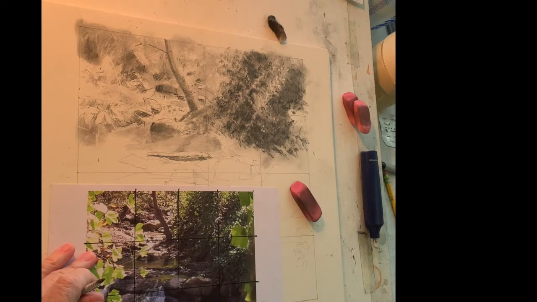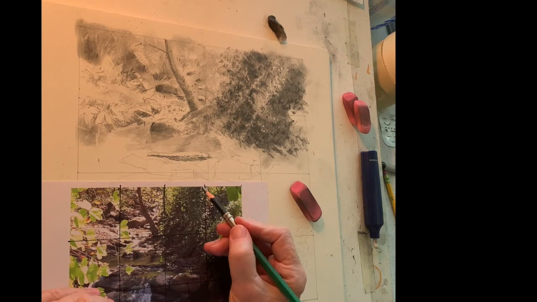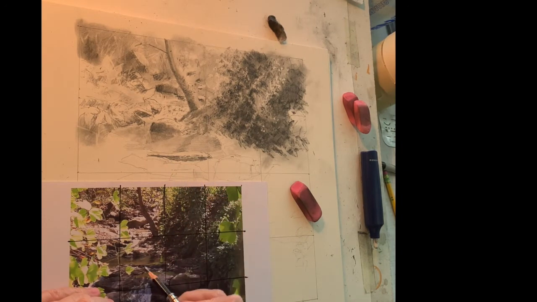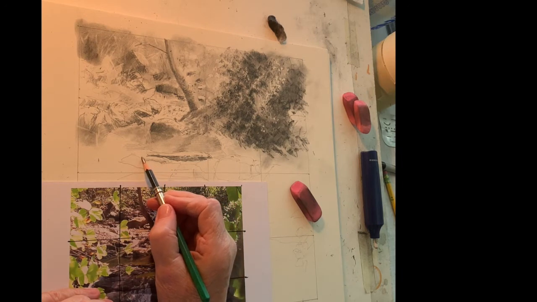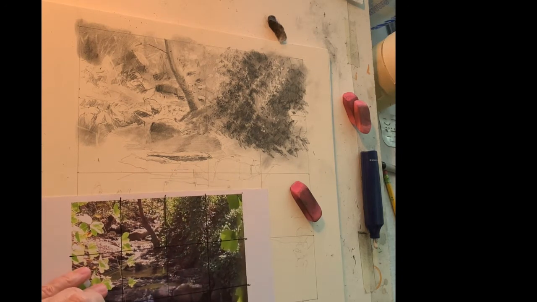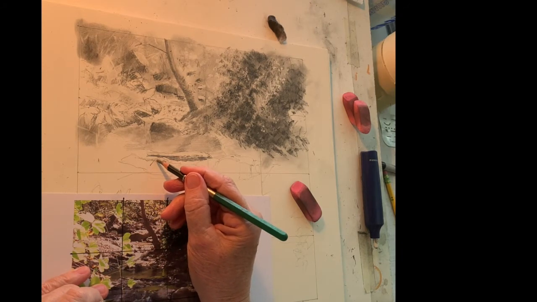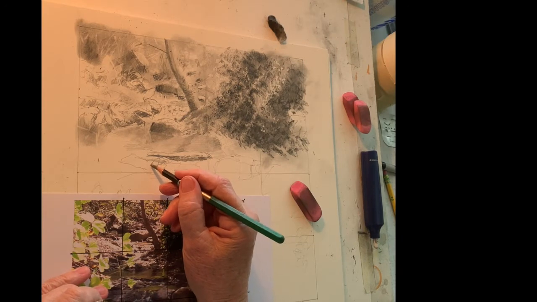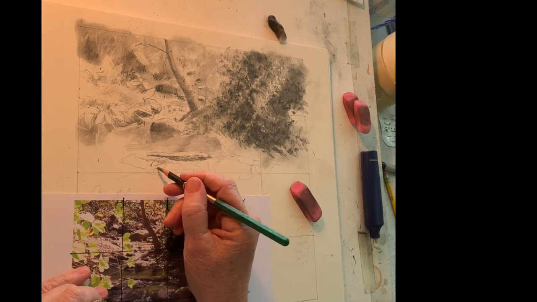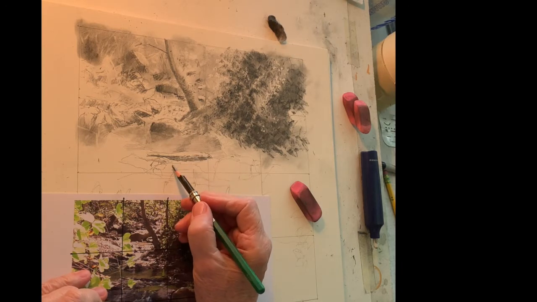Okay, now we're getting into areas that are going to be quite a bit darker here. And so there's some rock layers right here that I want to indicate. And there's a leaf that kind of goes up through that area right there. It's right about in there. I'll just put it like that.